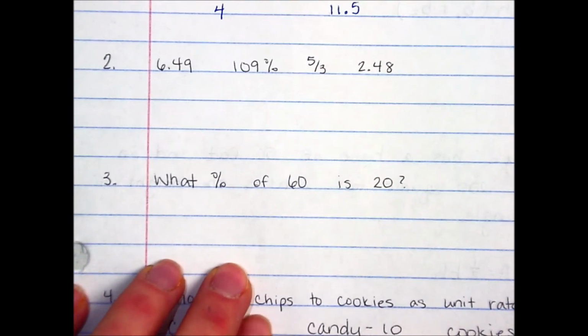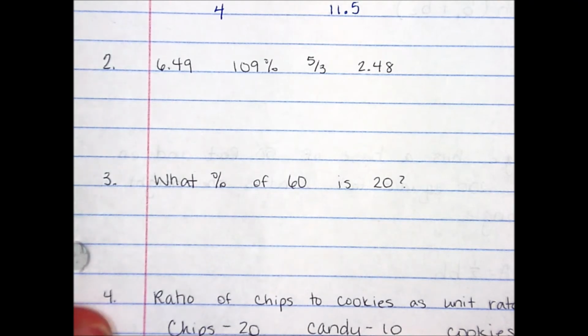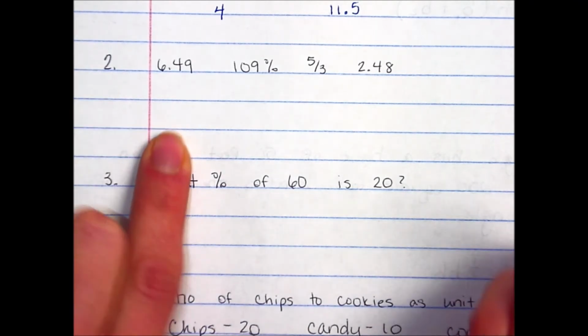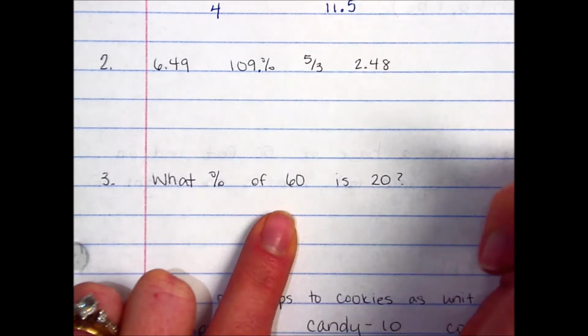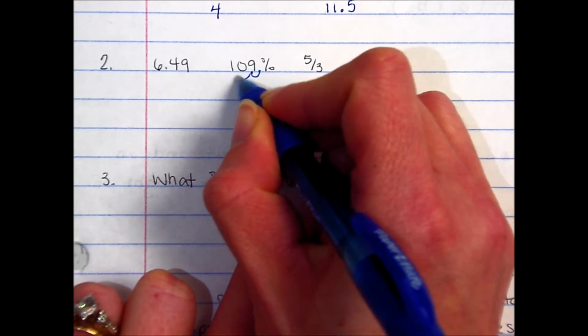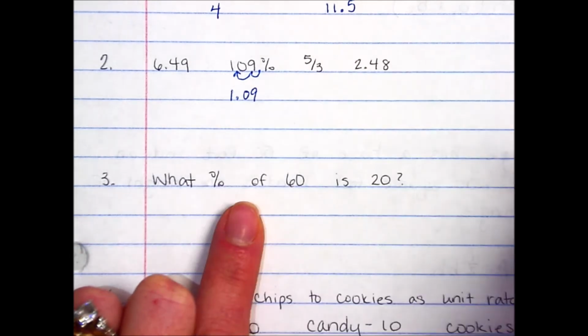On number 2, we're going to order these numbers from least to greatest. So before we can do that, we need to change them all to decimals. So when we have a percent and we need to make it a decimal, the decimal is here. I'm going to bump 2 away. So that will be 1.09.